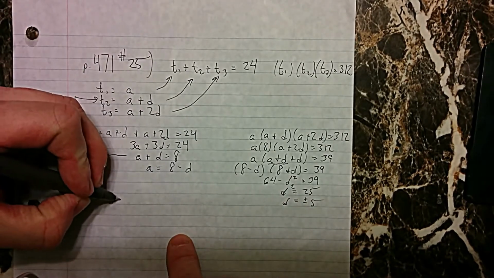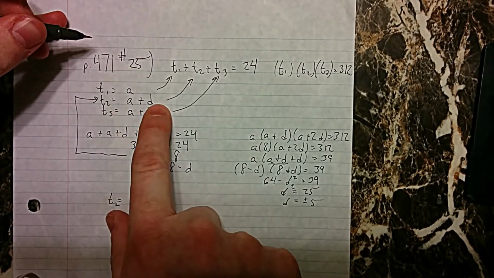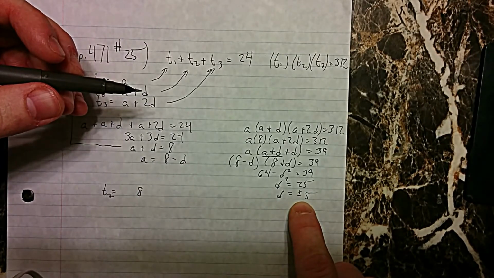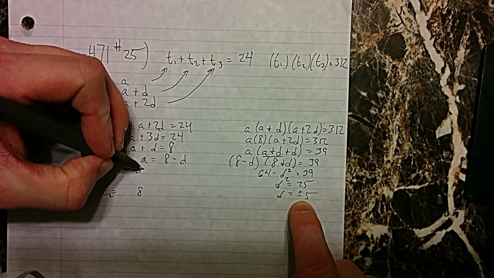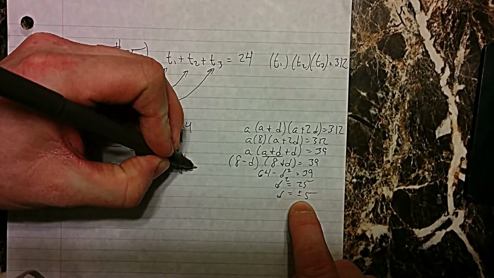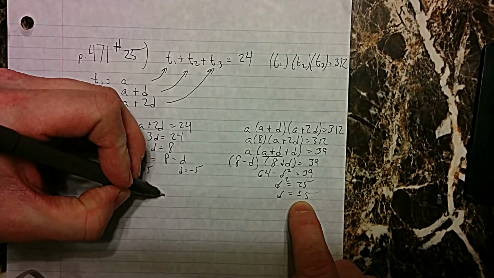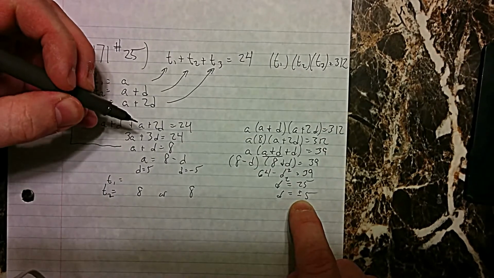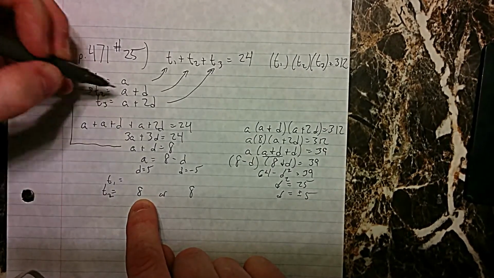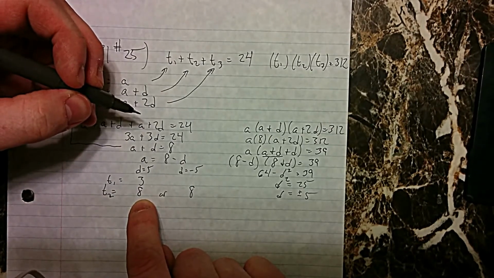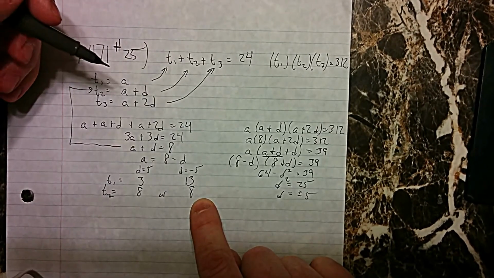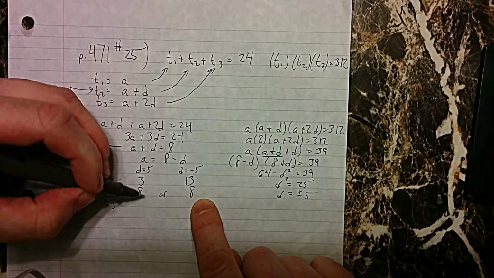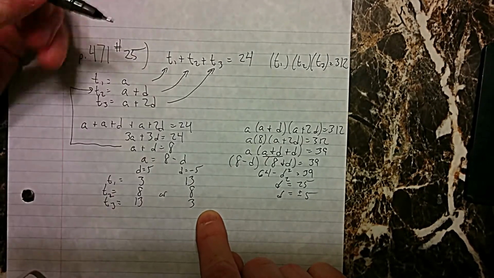Now, we know that T2, according to this right here, is 8. But we have two possibilities for D. So that means we're going to consider what if D were 5 and what if D were negative 5. In both of these cases, term 2 is the same. It's 8. We know that. But term 1 can take different values. If D is 5, then A is going to be 3. If D was negative 5, then this is going to be 13. That means term 3 will be, if I add 5 to this, I'll get 13. If I subtract 5 from this, I'll get 3.